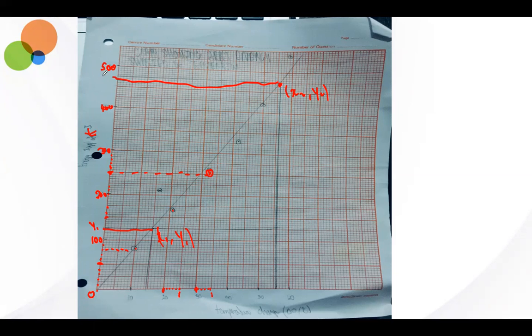All right. So we're on the y-axis, right? So y2, and then the one down here would be what? No, x2, exactly. And then the one down here would be x1.